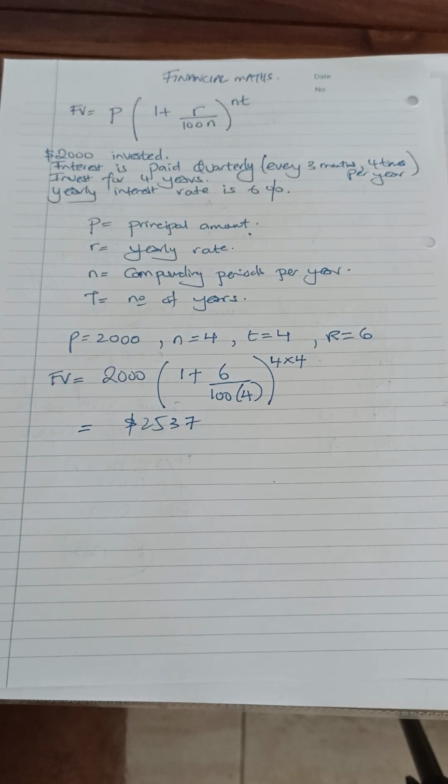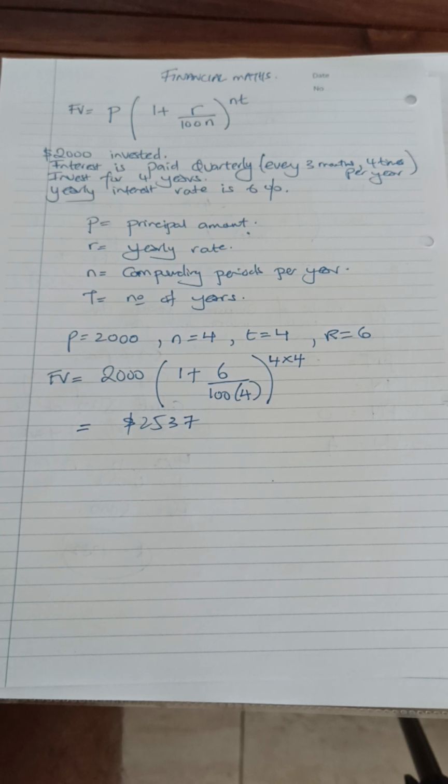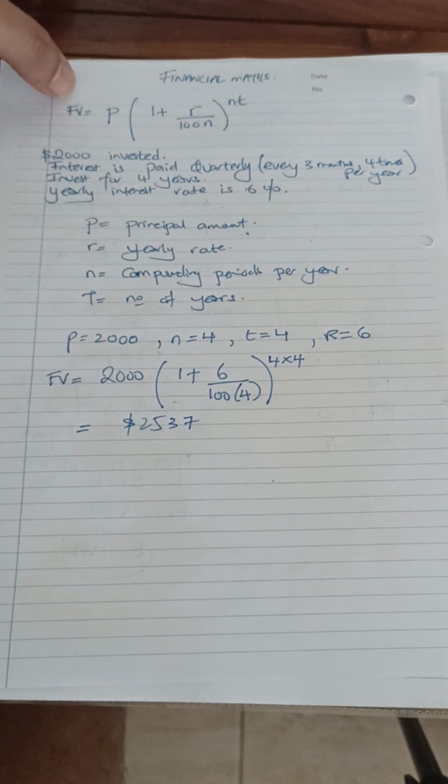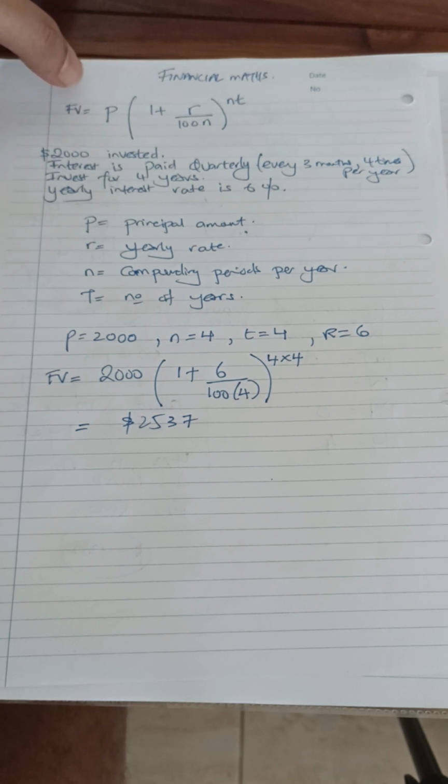So in this video, I'm going to show you how to use the compound interest formula and also how to execute such a calculation on the GDC as well. So the compound interest formula is the formula written here, and FV stands for the final value. So that's the value of our investment after we've put it in a compounding interest account for a number of years.